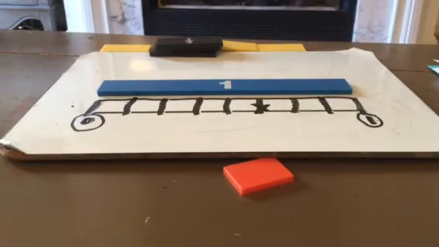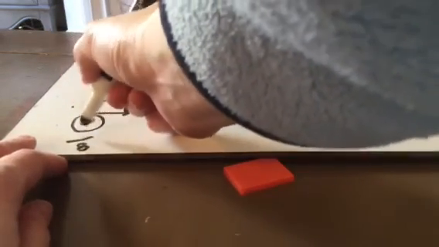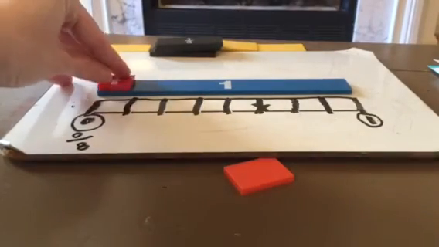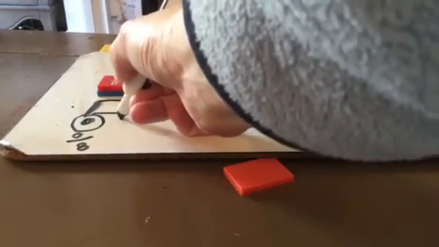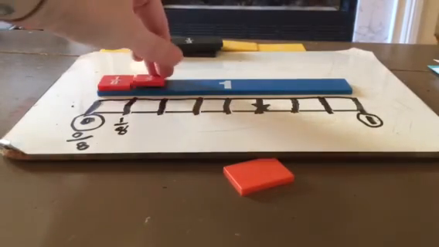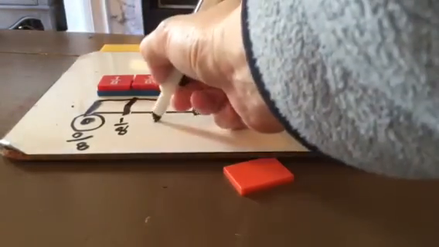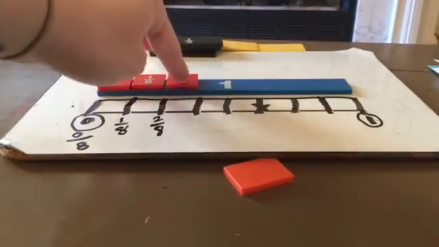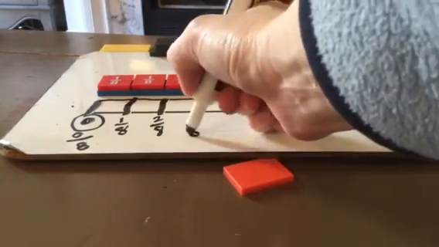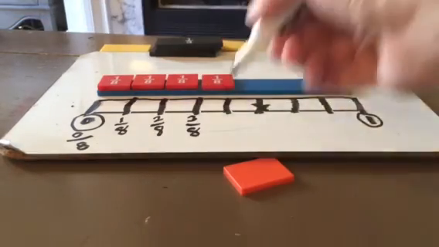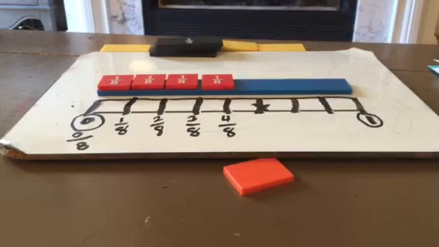I know that it's 8s, so that means I need to label my number line in 8s. So my first is 0/8 because I don't have any 8s. Then I go to 1/8. And we keep going. We need 2/8. We keep going. 3/8. And we keep going. We label all the way to the end. 4/8, which is also equal to 1/2.